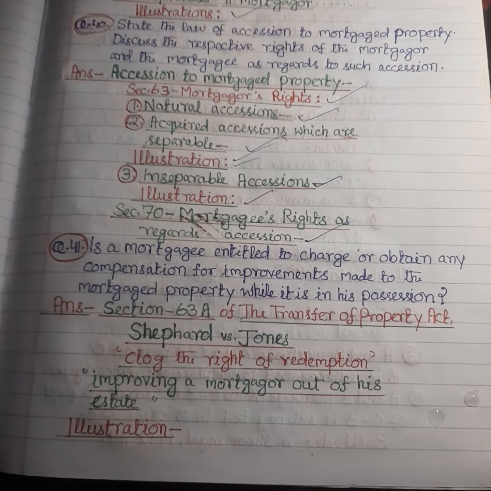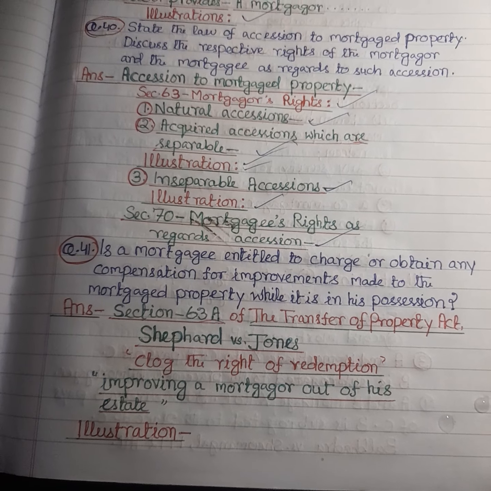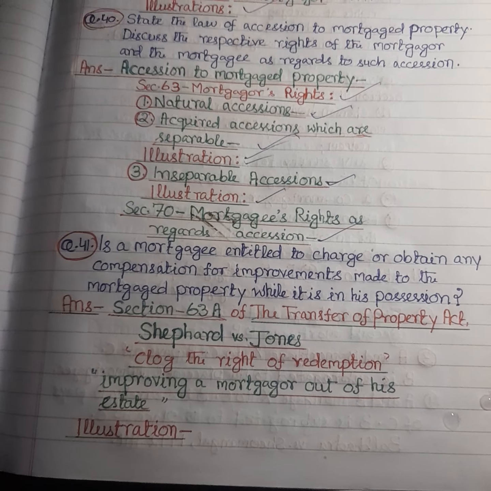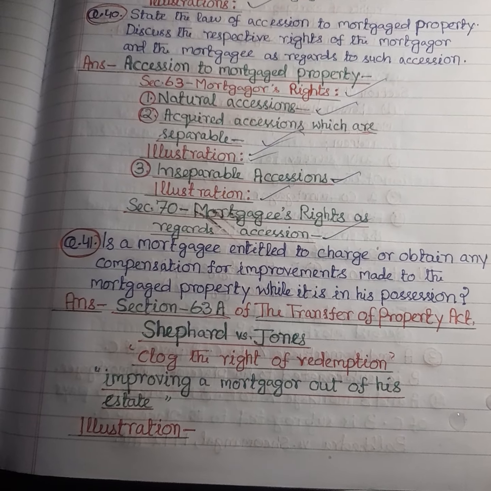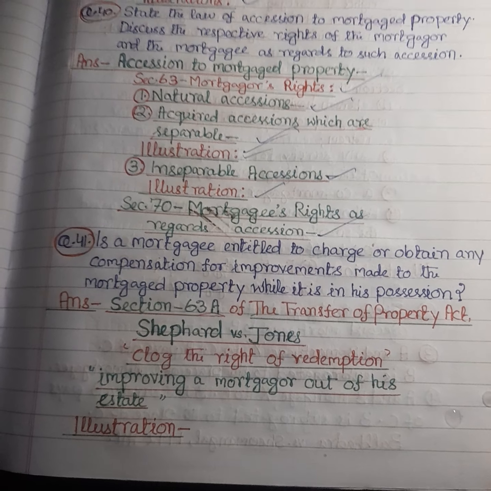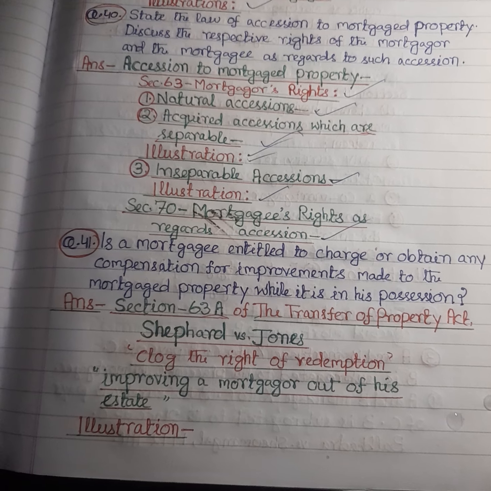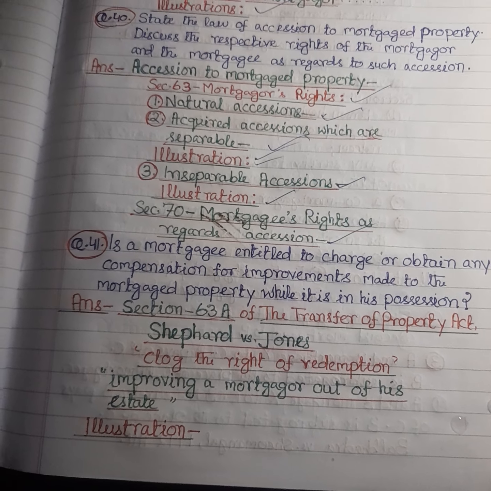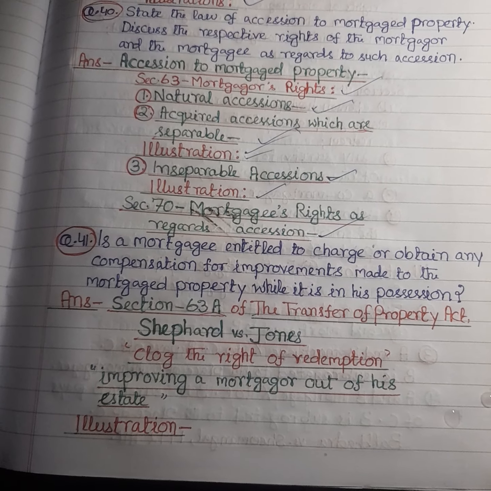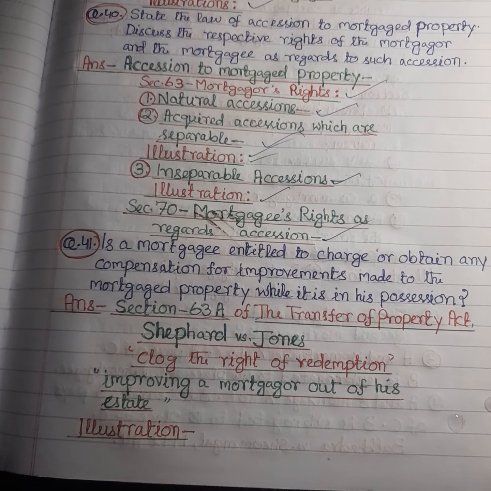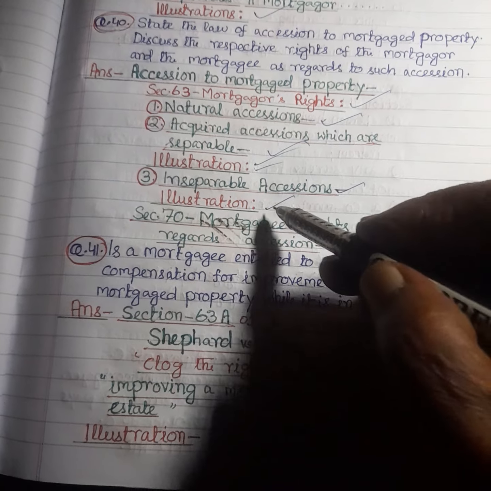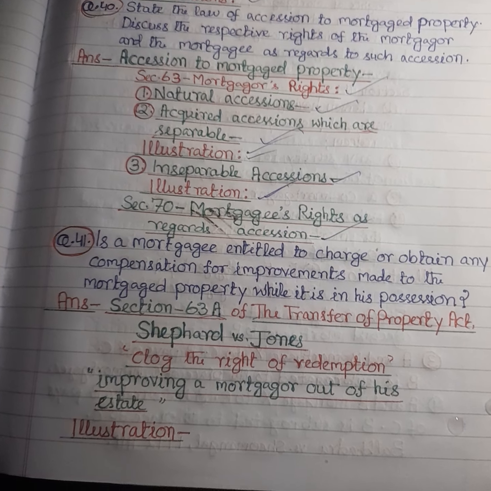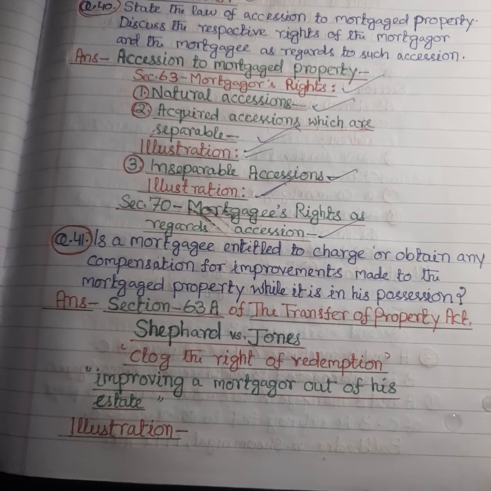When the accessions made by the mortgagee are inseparable, the mortgagor has no option but to take them on redemption. He is liable to pay cost only, if the accession was necessary to preserve the property from destruction, forfeiture, or sale, and secondly, if the accession was made with the mortgagor's consent. In relation to that, we will discuss one illustration: A brought a suit for redemption against B, the mortgagee.